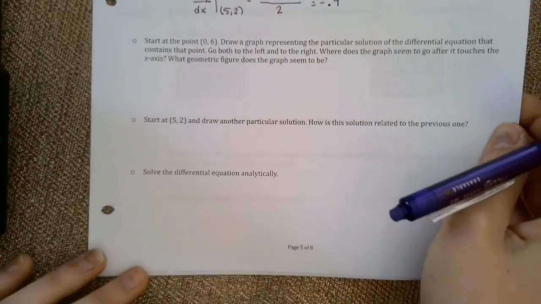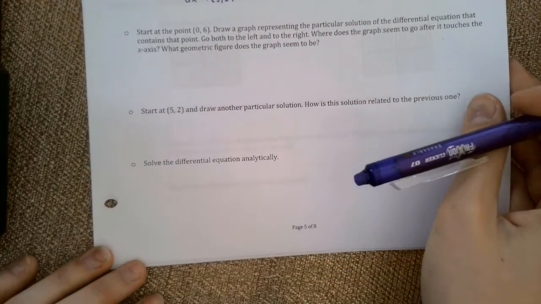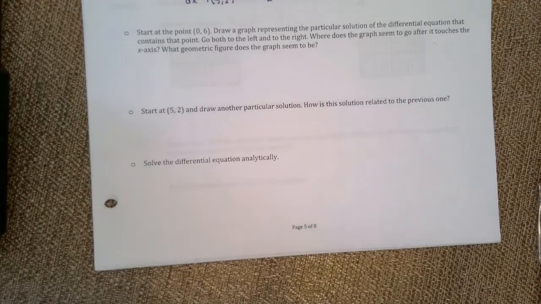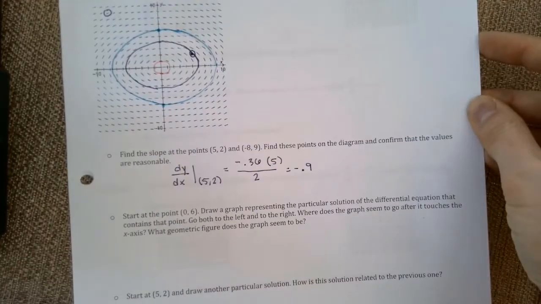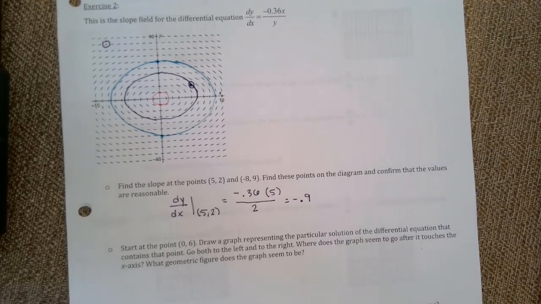Okay, how is the solution related to the previous one? It's smaller. Okay, and then solve the differential equation analytically. Something we can still do to check to make sure that the shapes of our equations are the right ones. So let me copy this down.